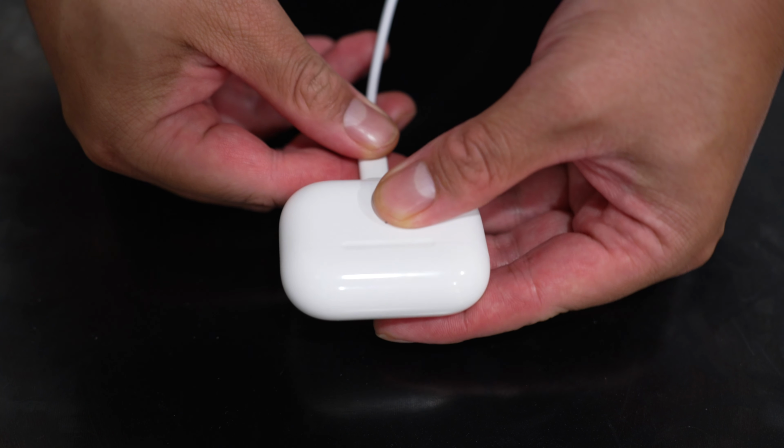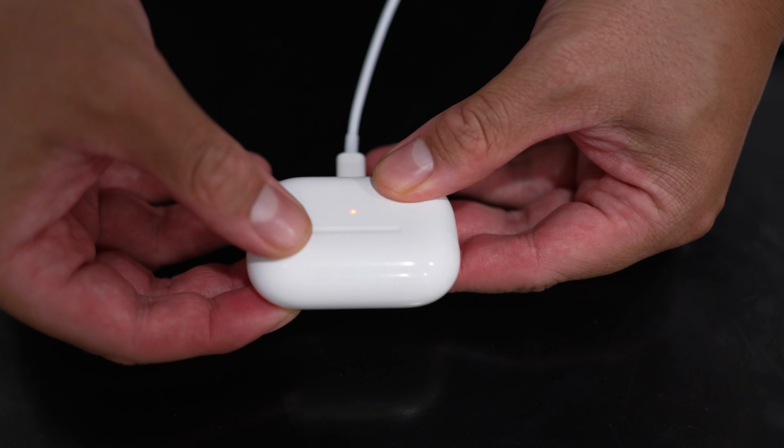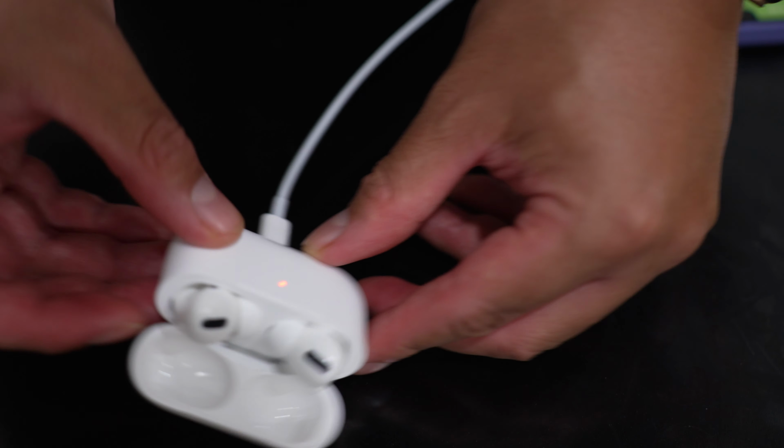Now, once you have your case connected to the power, your phone connected to Wi-Fi, you want to connect your AirPods to your iPhone through Bluetooth. So you open the case where the headphones are being shown. Make sure the AirPods are still left inside the case and that the case is just opened.